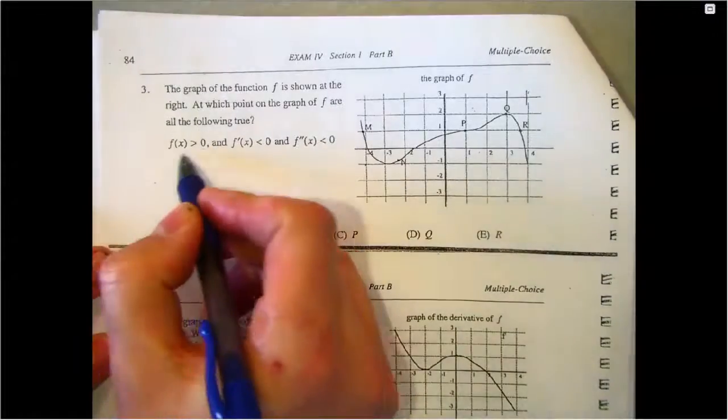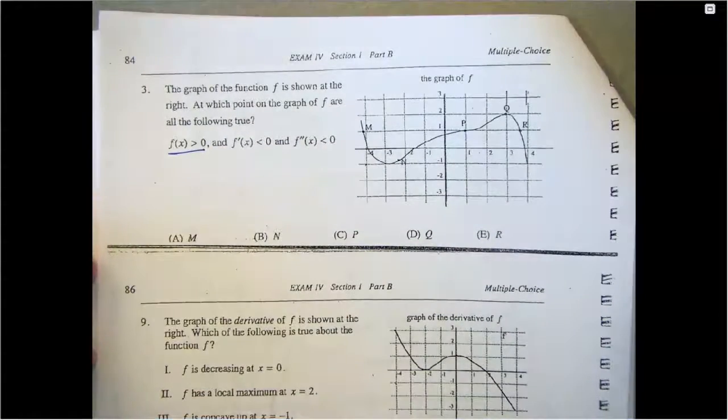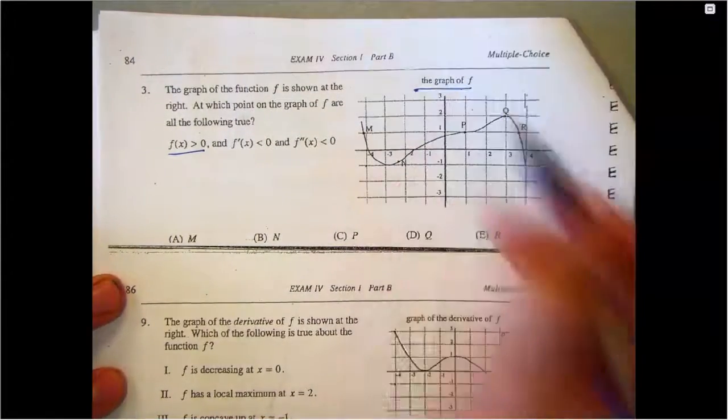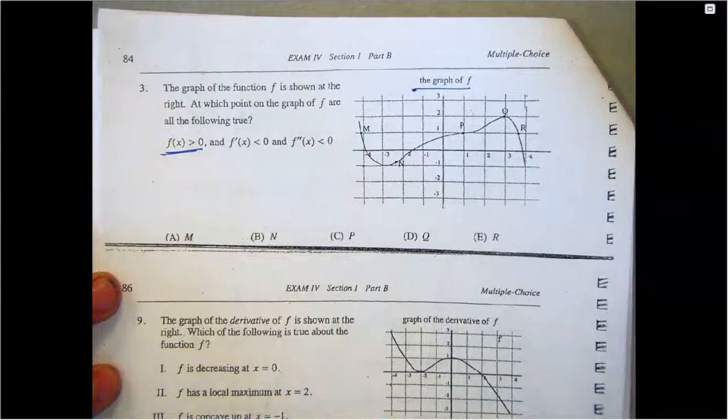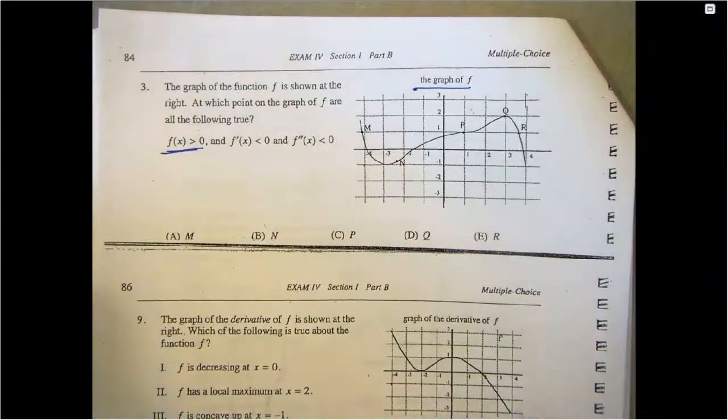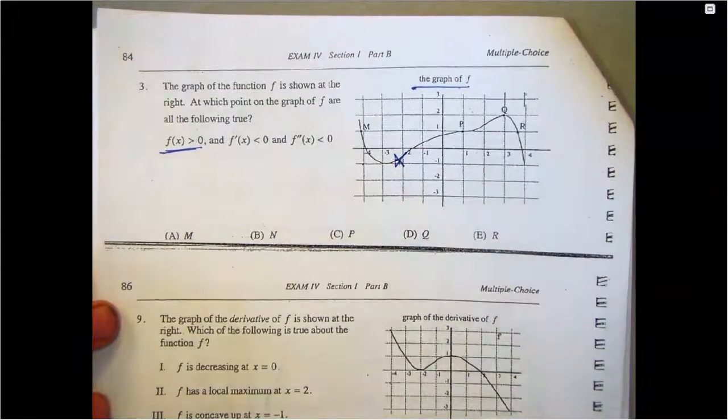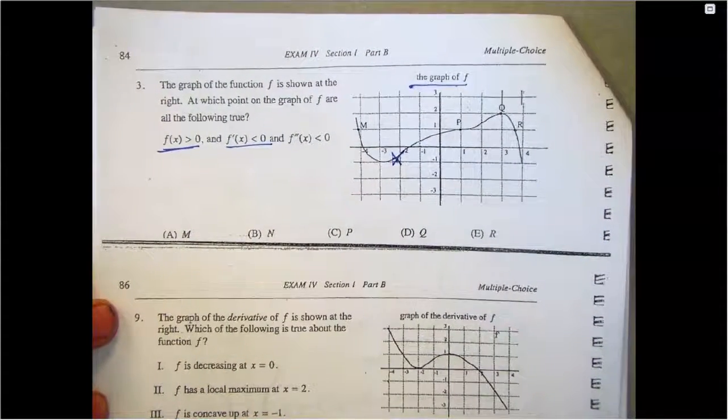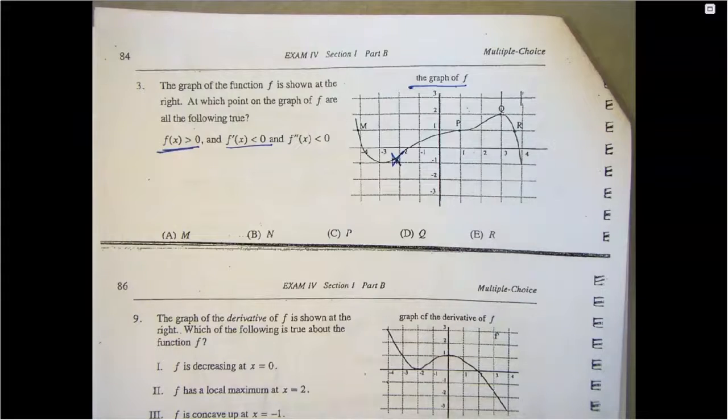Alright, so f of x greater than 0 means I'm looking at f, saying when is f bigger than 0, so that's just where the y value is positive. Which one does that eliminate? N. Alright, f prime of x is less than 0, so the derivative is negative.